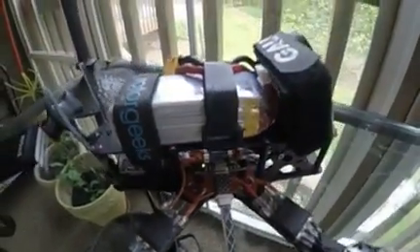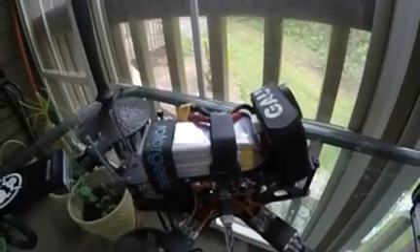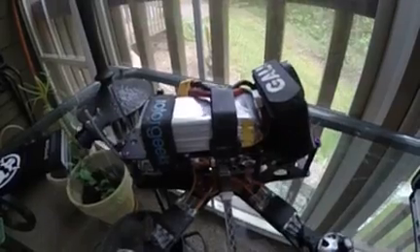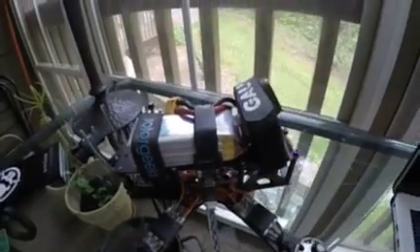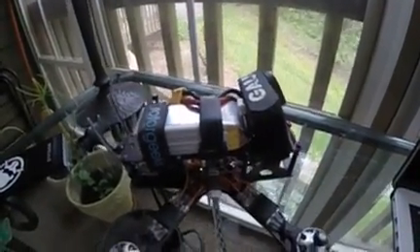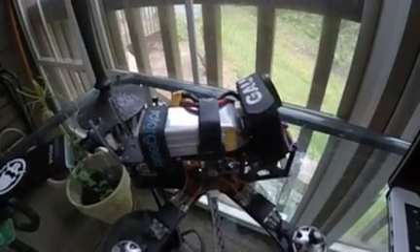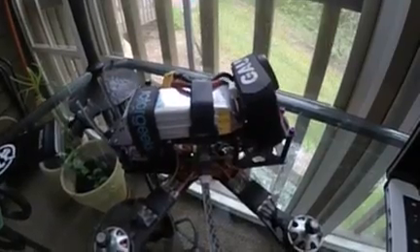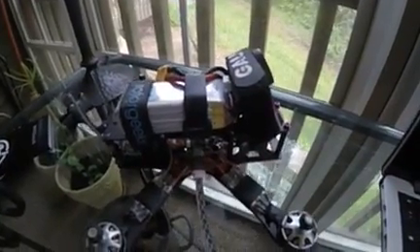Now, please do not copy my PIDs and expect your aircraft to fly well. It is not going to fly well. I can tell you right now, just from experience, you can change something as simple as a prop, from a tri-blade to a quad blade, and you're going to get completely different flying characteristics.